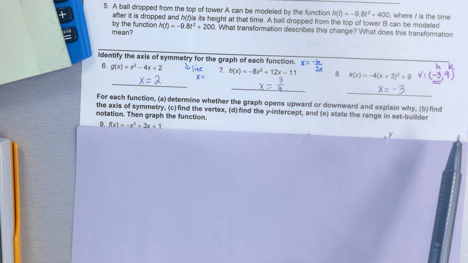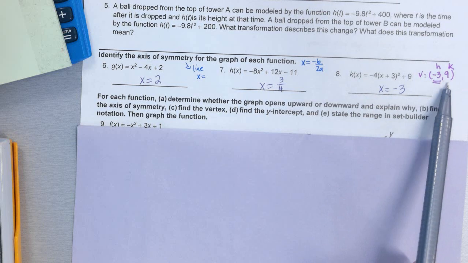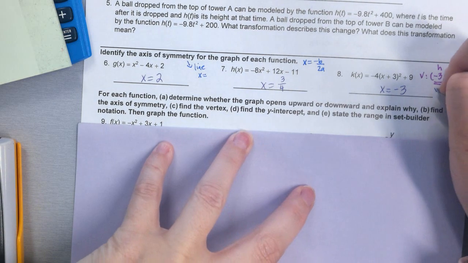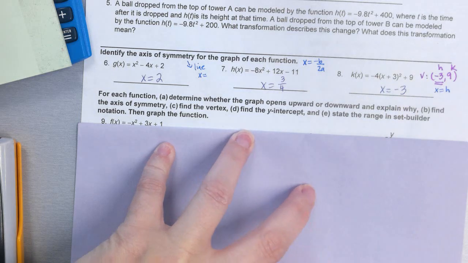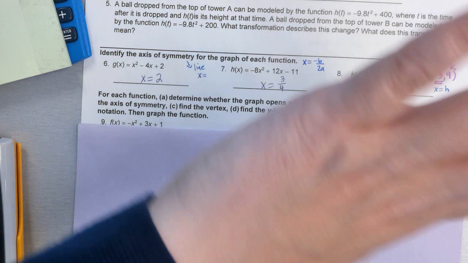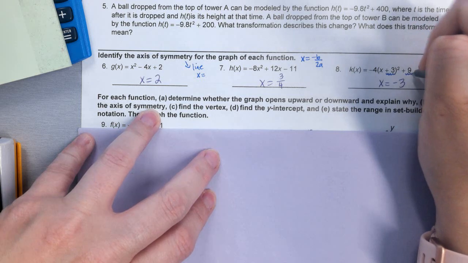The h value, or the x coordinate? Yup. So if you can pick out the vertex, which is negative 3, 9, the axis of symmetry is always going to be x equals that h value, so x equals negative 3. When you're picking out the vertex, this number in front doesn't matter. It's always the opposite of the inside and then what you have on the outside.